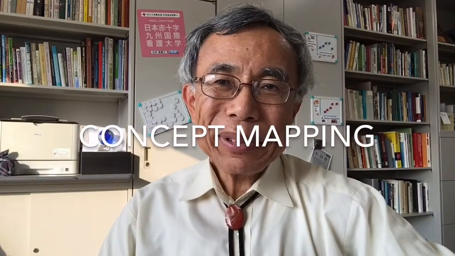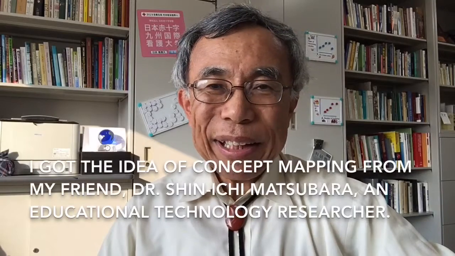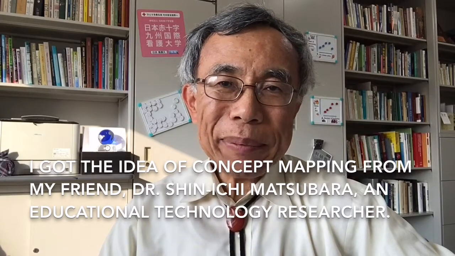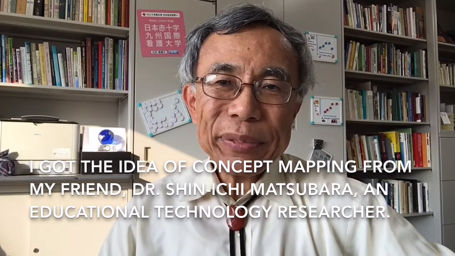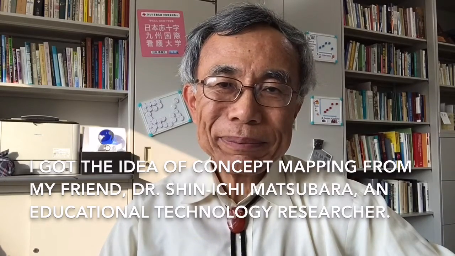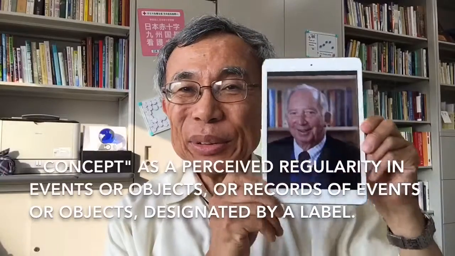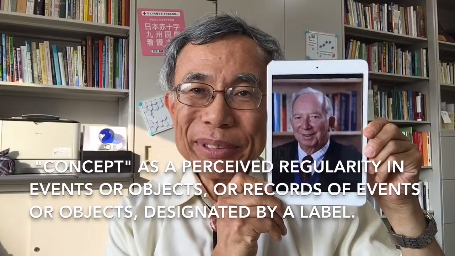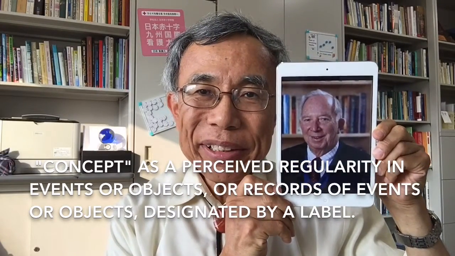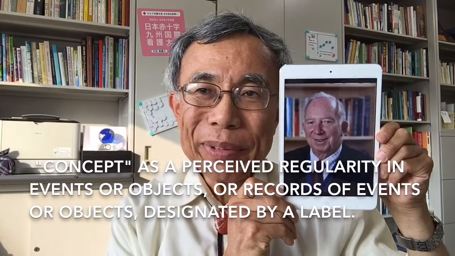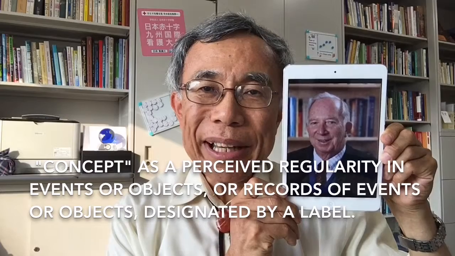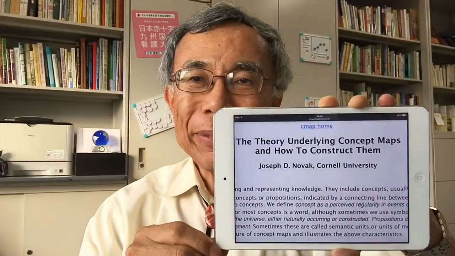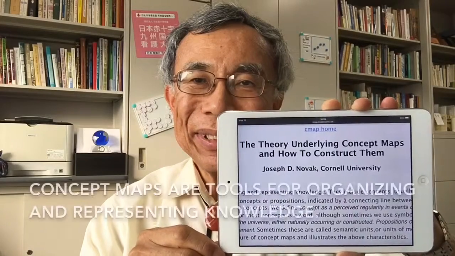Next, I'll talk about concept mapping. I got the idea of concept mapping from my friend, Dr. Shinichi Matsubara, an educational technology researcher. Joseph Novak defines concept as a perceived regularity in events or objects or records of events or objects designated by a label. In a report, Novak wrote as follows.